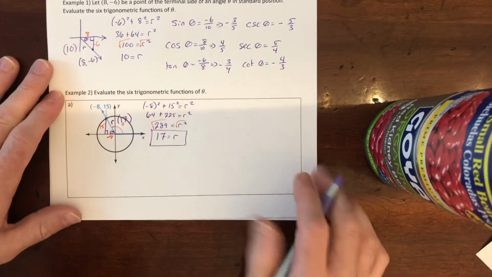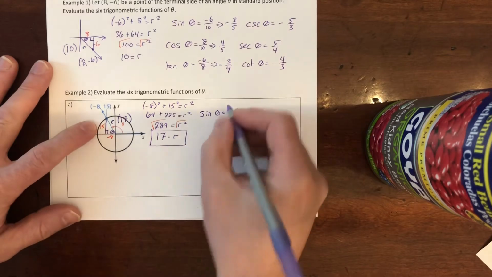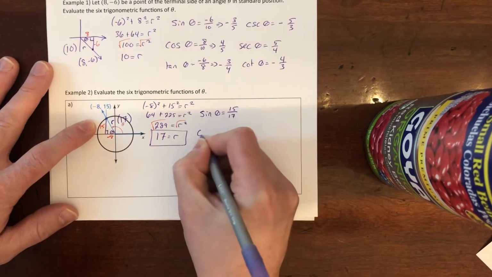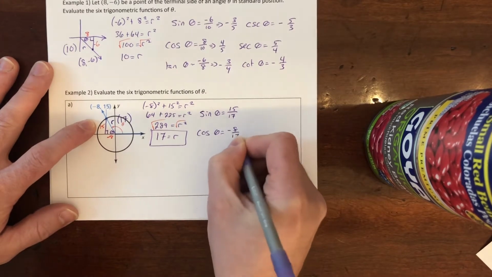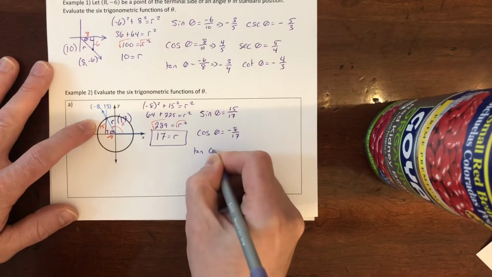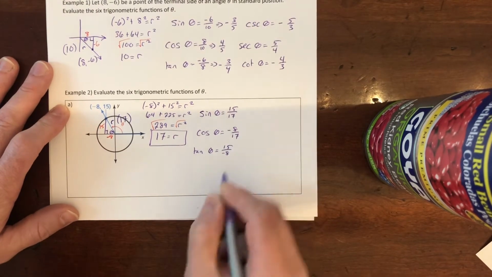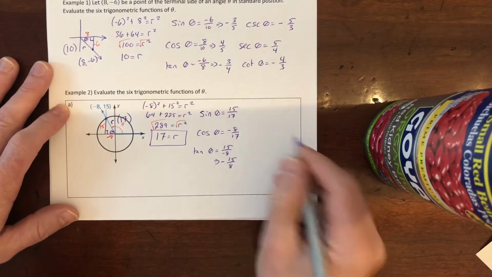Once we have our r, we can now set up our ratios. The sine of theta is opposite, or y, which is 15, over 17. The cosine of theta is -8 over 17. And the tangent of theta is 15 over -8. And I should have just written that as -15 over 8.